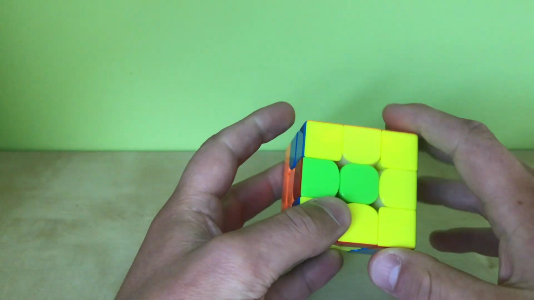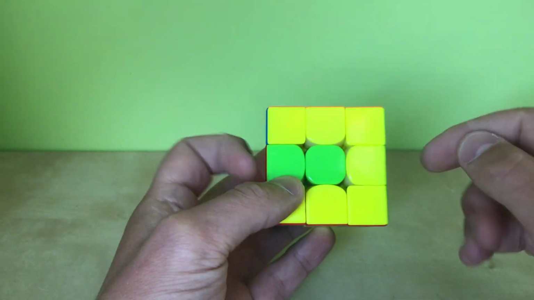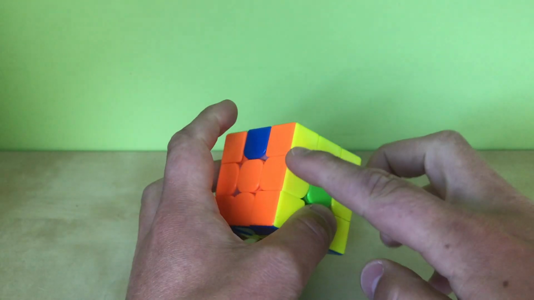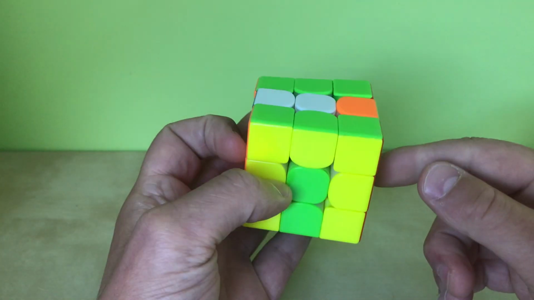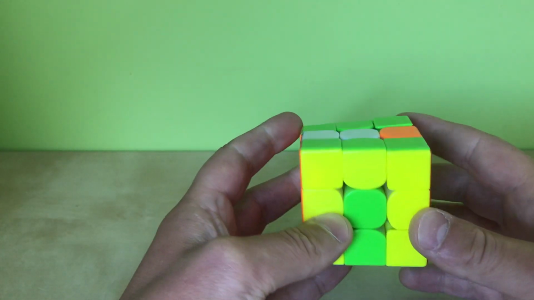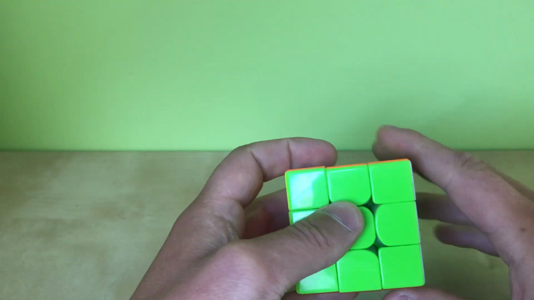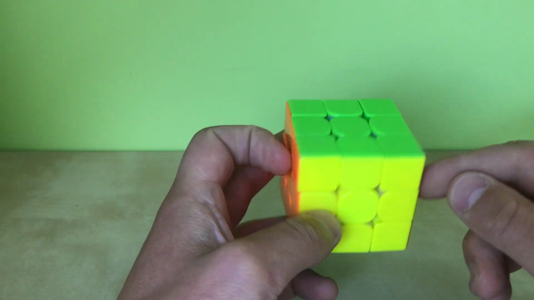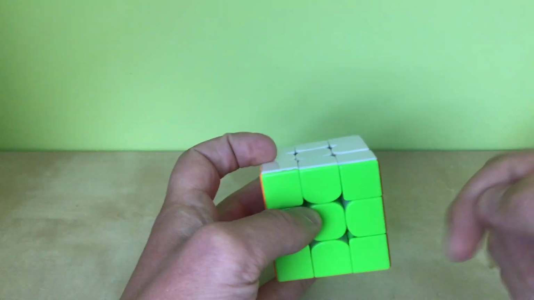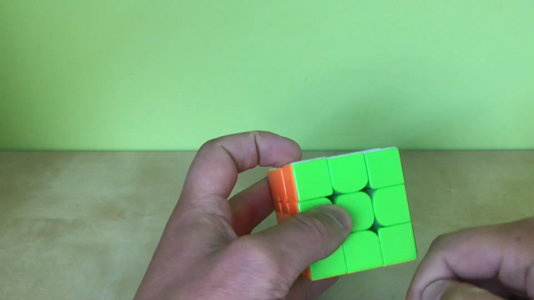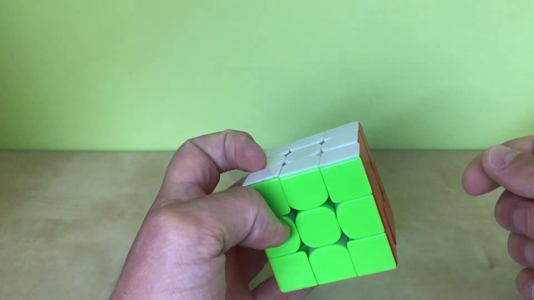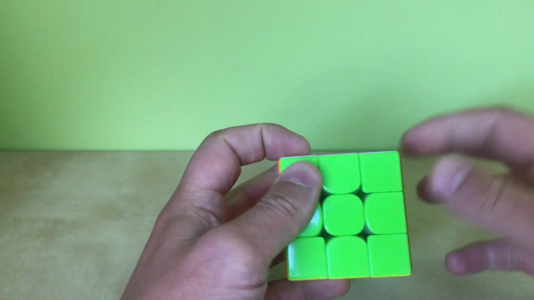Instead, what you could do is you could think, okay, these two are bad, these two are good. If I do an F prime, this sets these two opposite edges to be solved relative to each other. And then it's just simply U, L, R prime, F. And that gives you a much nicer EOCross because you're considering the permutation of the other EOCross pieces while you're solving edge orientation.